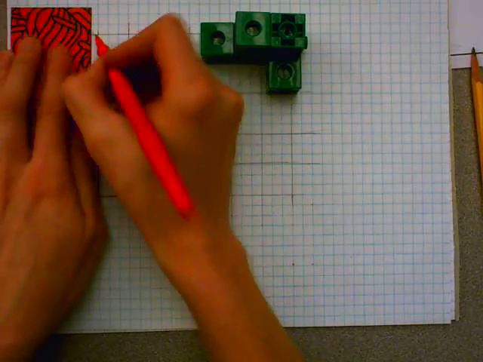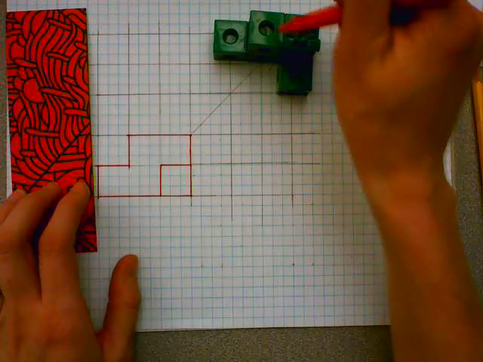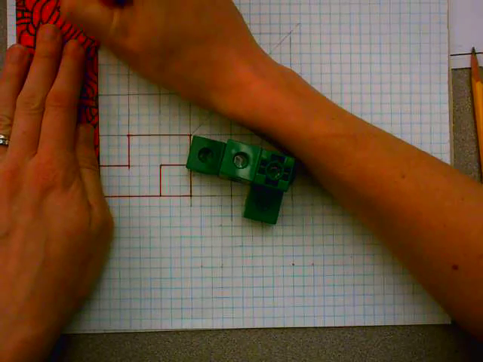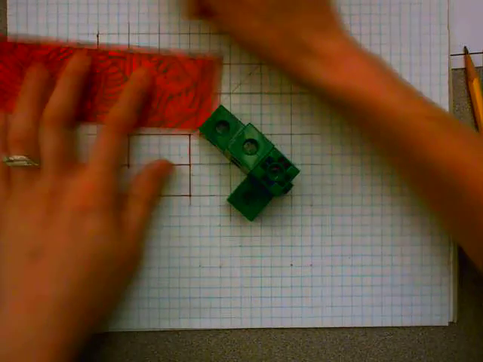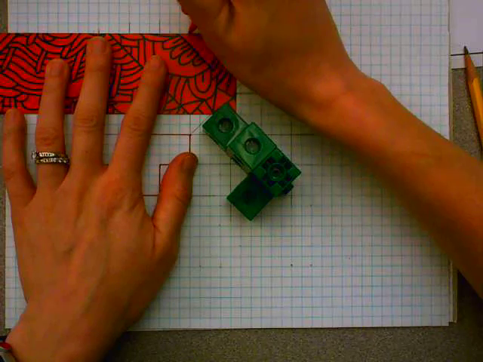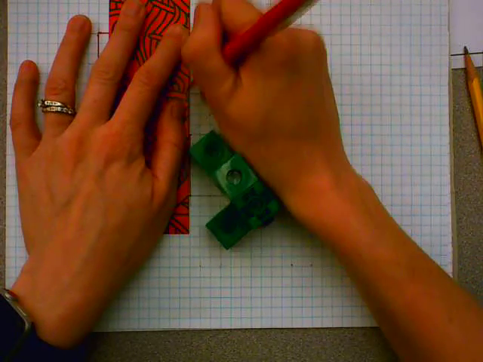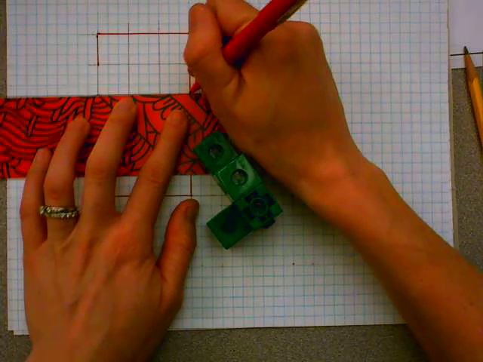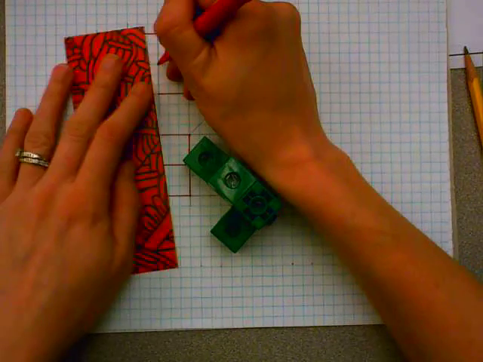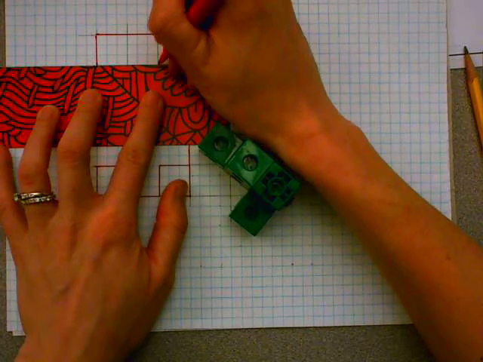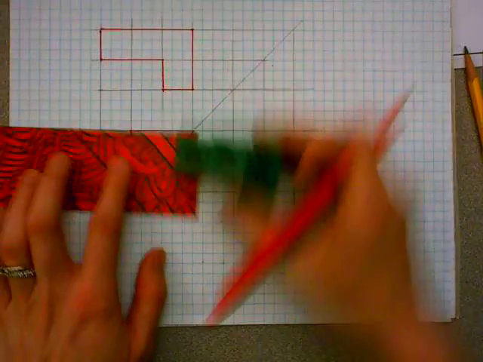I'm going to notice that I have kind of this L shape. So I'm going to draw the outline of the L shape first, because those are all of my object lines, and I'm going to look at the details that I have. So this is my L shape.